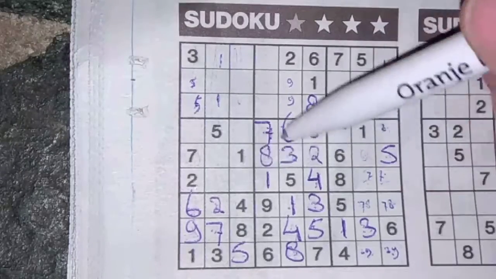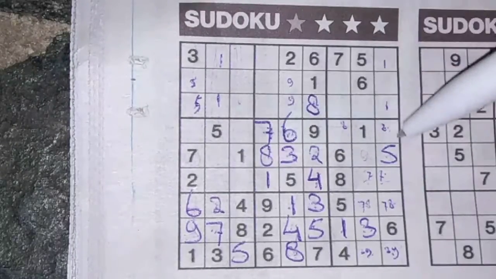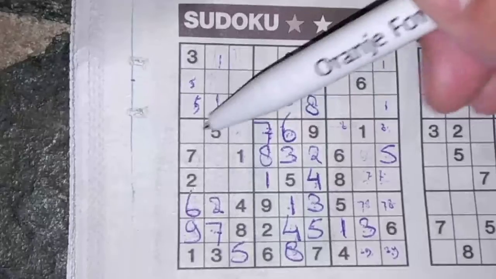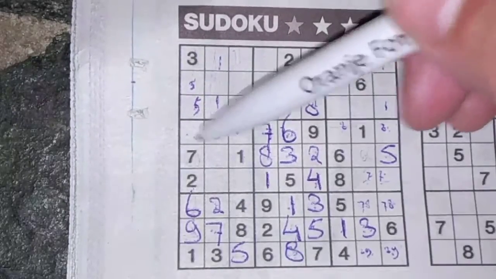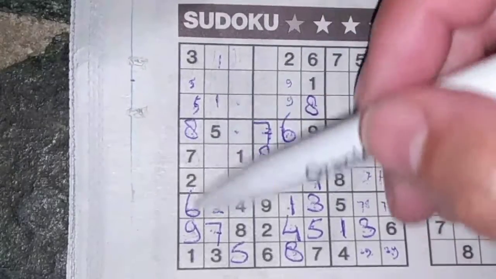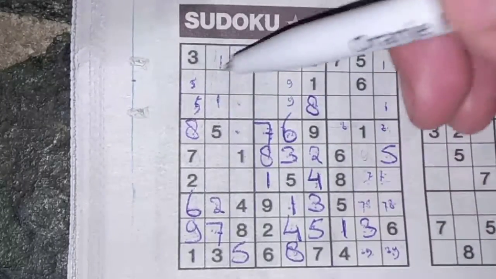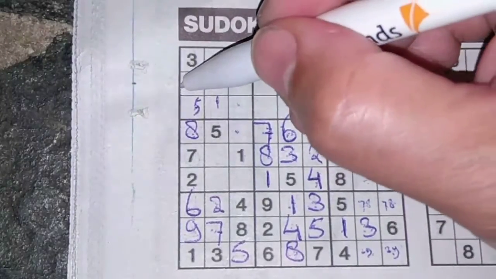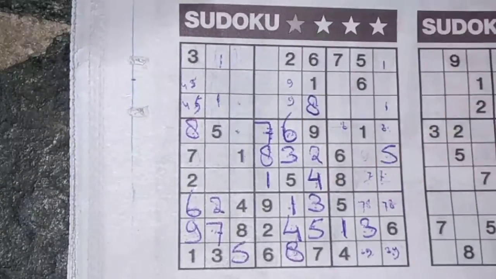8 in this row, 8 in the middle row, so in the row above, the only 2 places for the 8 should be here or there, but I see here an 8, no 8 there. 8 should be here. 2 numbers left now in the first column, the 4 and the 5. Cannot fill this yet, need to wait.